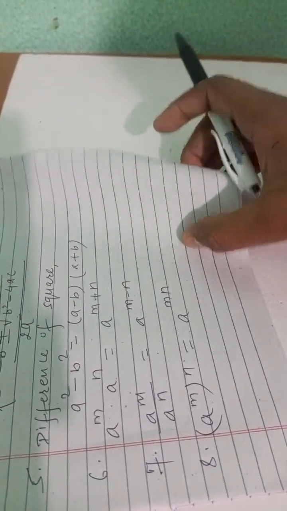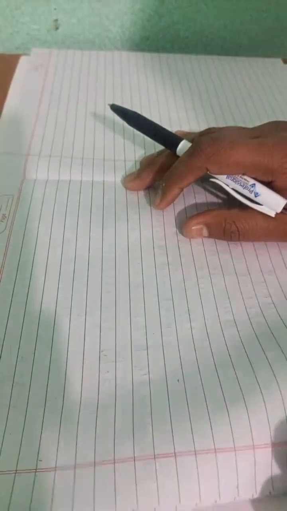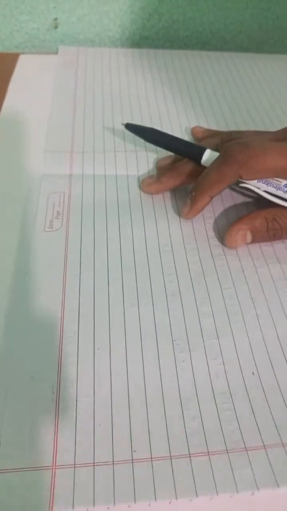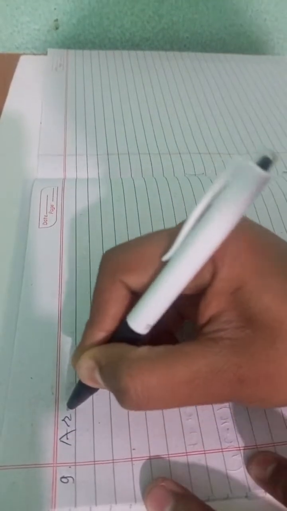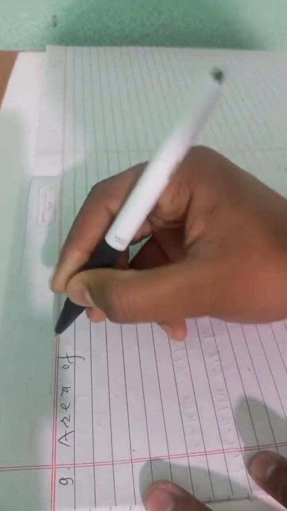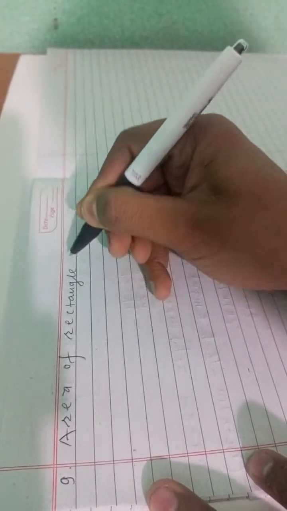Right now we'll discuss some geometric formulas. Formula number 9: area of a rectangle.